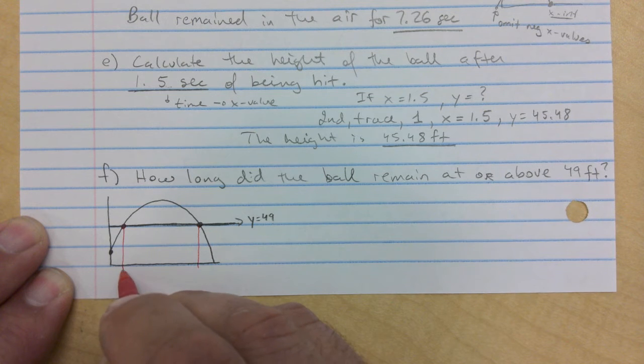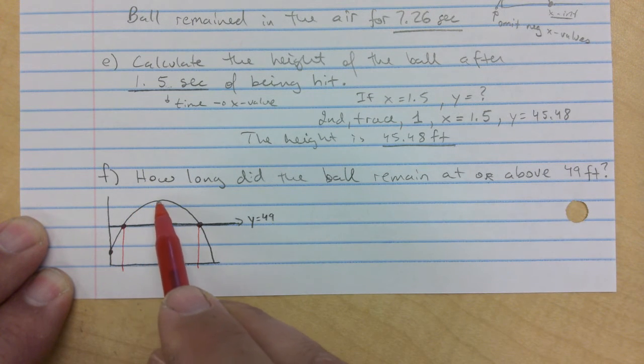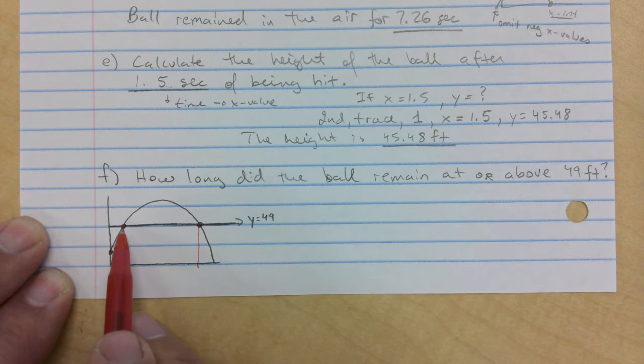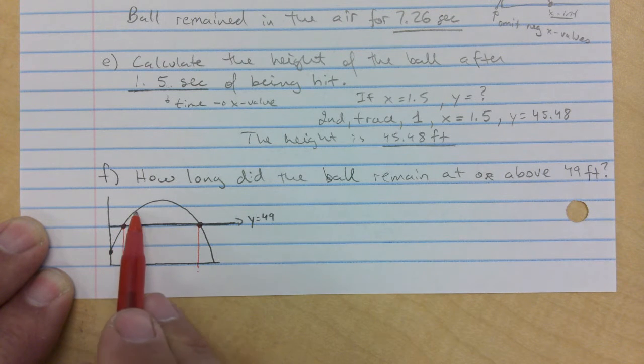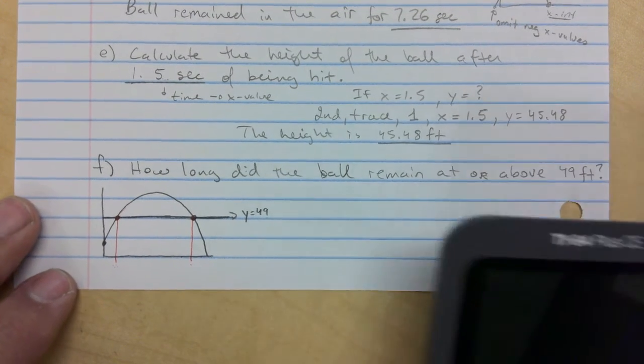There are two instances: one on its way up, and then again on its way down. It's the time that elapsed between these two points, which are our x values, that difference is going to tell us how long the ball stayed at or above 49 feet.